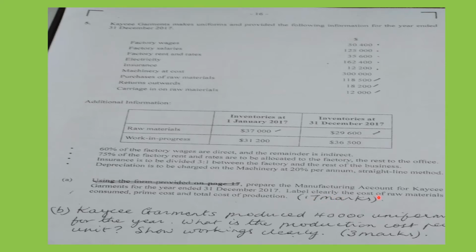Prepare the manufacturing account for KC Garments for the year ended 31st December 2017. Label clearly the cost of raw materials consumed, prime cost, total cost of production. 17 marks. Part B, KC Garments produced 40,000 uniforms for the year. What is the production cost per unit? Show workings clearly. 3 marks. So 17 and 3 will give you 20 marks for it.